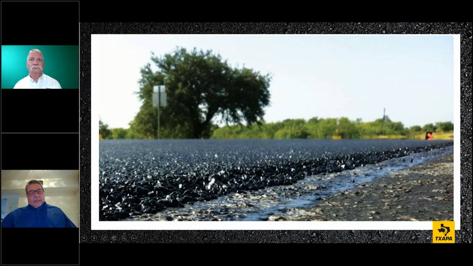Again, if we do everything correctly, Jim, this is what it looks like. It's great material here. This is a PFC that was laid, and again, the aggregate structure is there. It's going to be durable and long-lasting. When it comes out good, it's great. When it doesn't, we're in trouble.